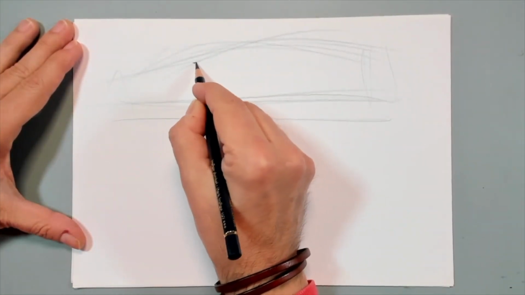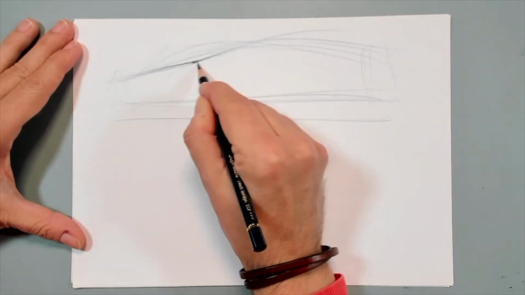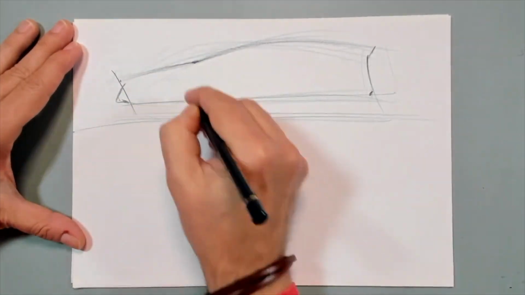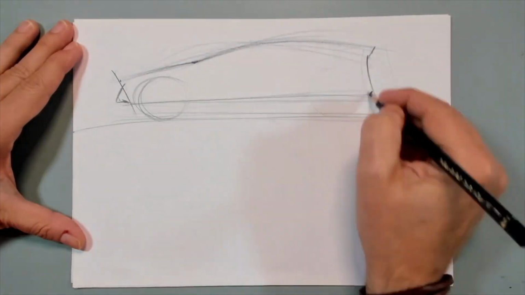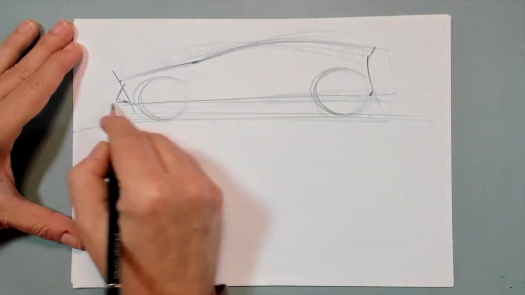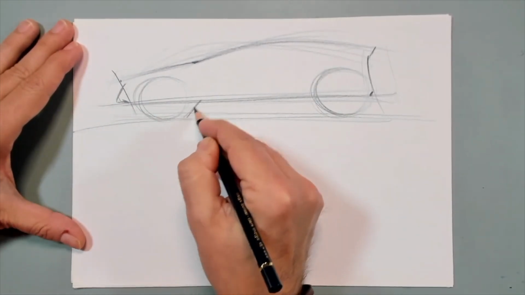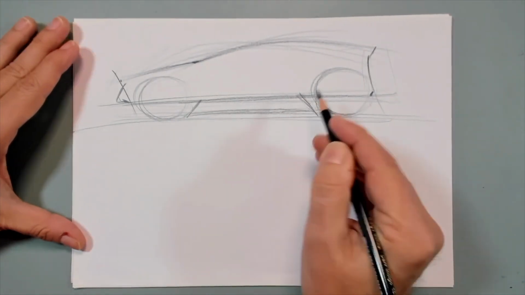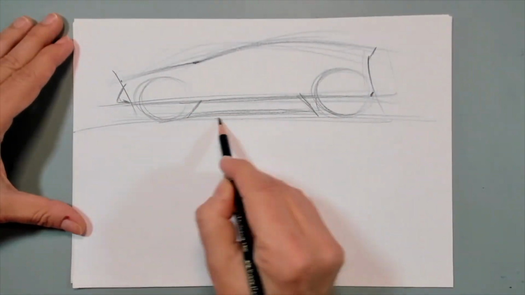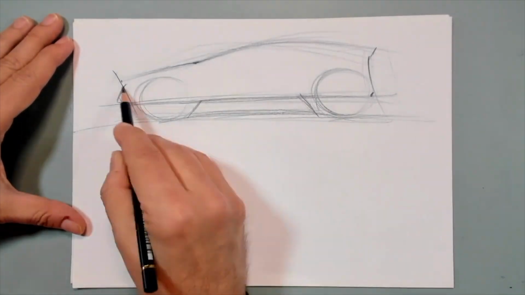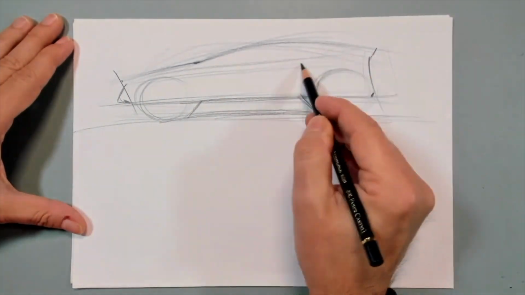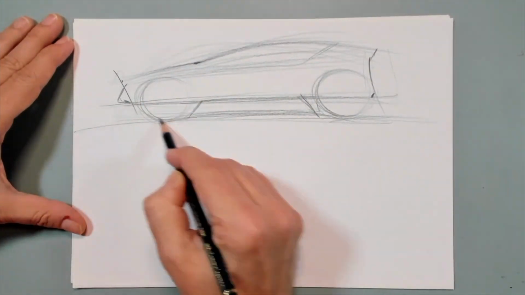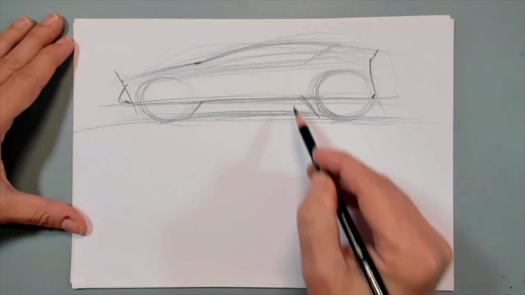Let's imagine that this is a sketch of a car. Side view, it's a circle. Perfect circle. And as you remember, in side view, we have always perspective of our wheels on the other side with our shadow. Okay?